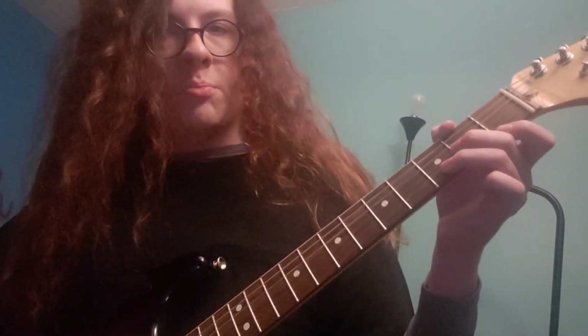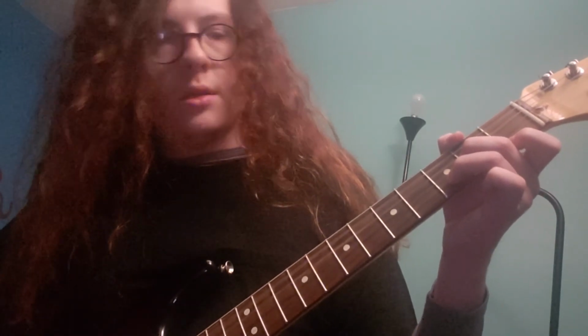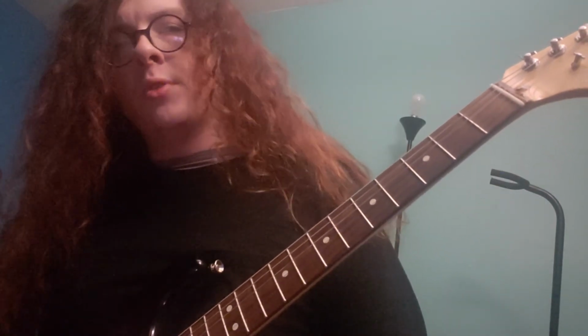And you just play those 4 strings. Alternatively, you can play the 5th string as well, but you cannot play the low E string with that chord shape.